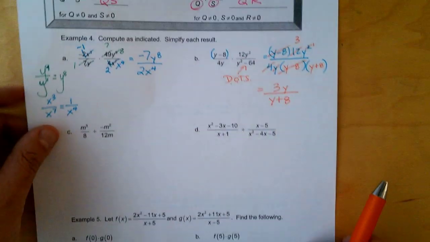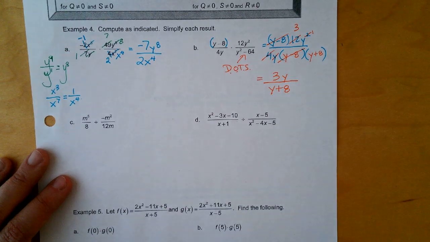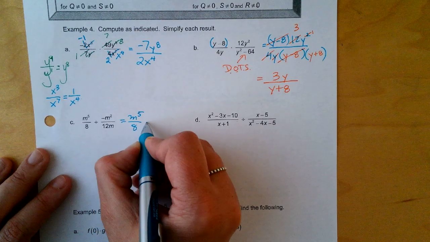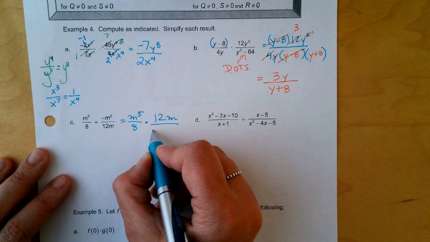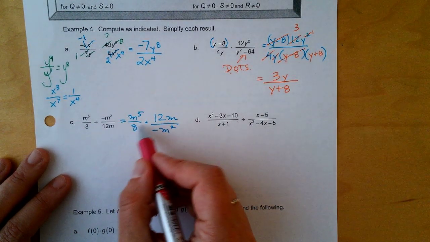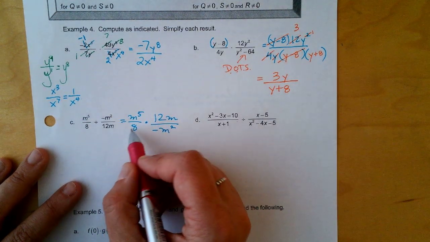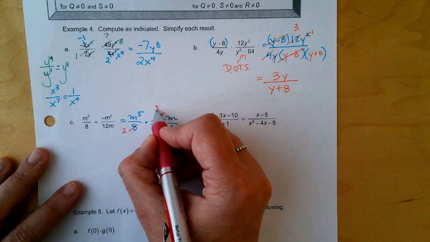This is the division. And so when we divide, we're always going to, yes, which one am I flipping? I have m to the 5th over 8. I'm going to multiply by 12m over negative m squared. Let's think about what we can reduce now. Can I reduce the 8 and 12? Yes. What goes into 8 and 12 evenly? 4. 4 goes in here twice. 4 goes in here 3 times.